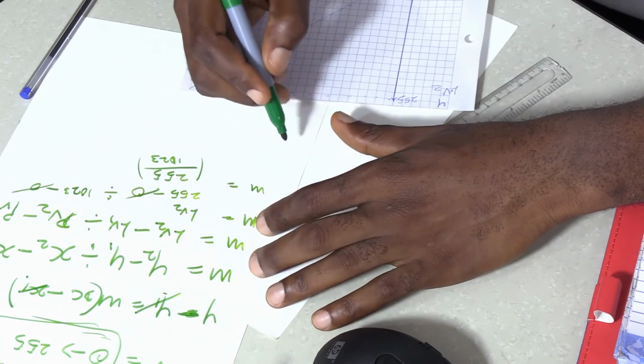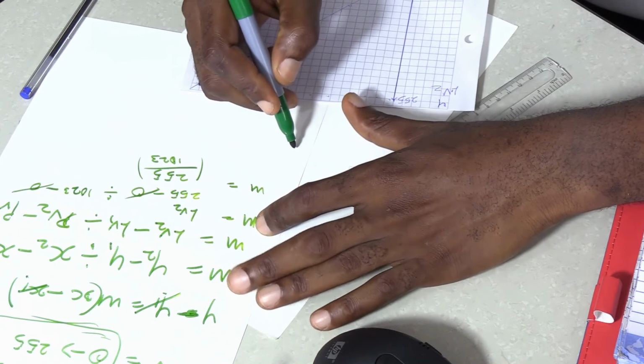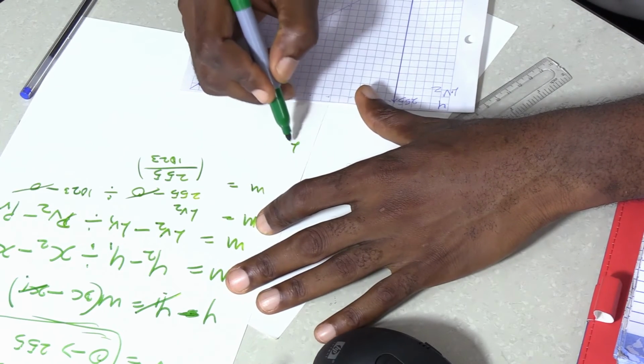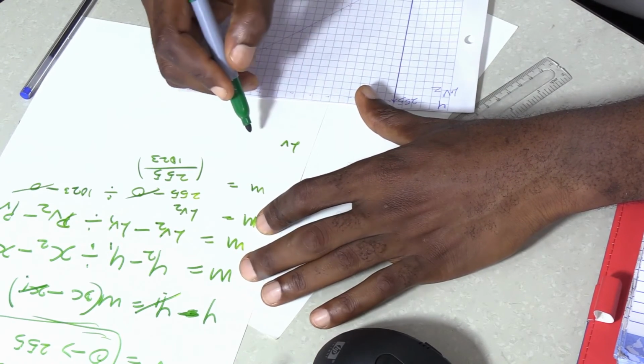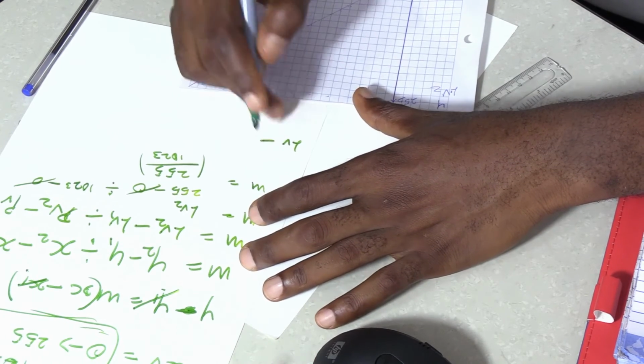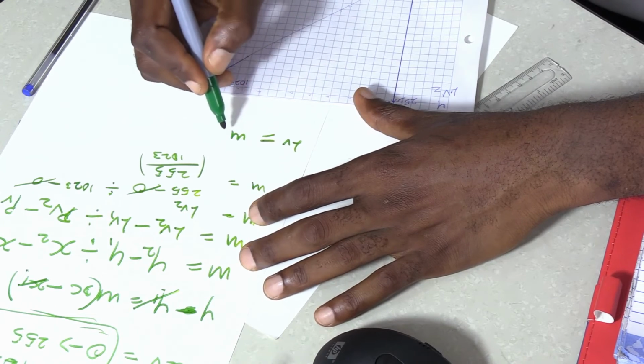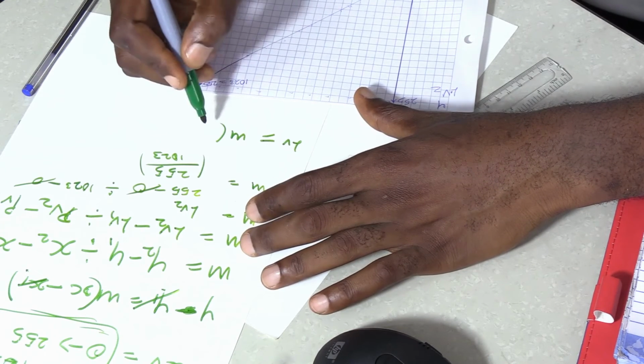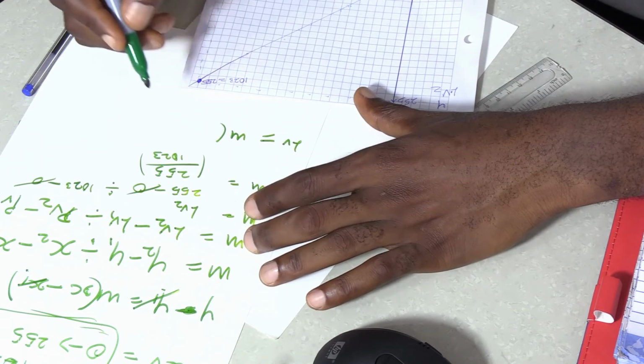So now LV is equal to m times x, which is PV.